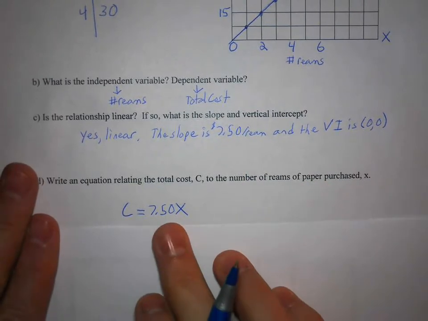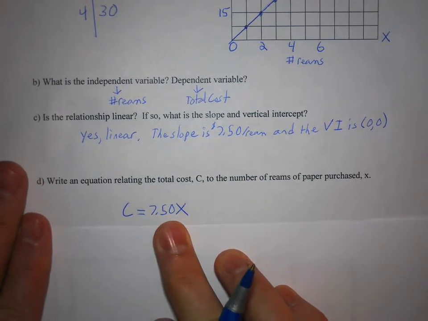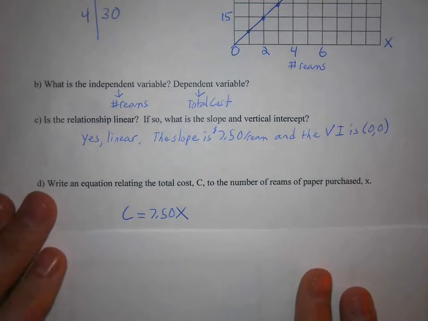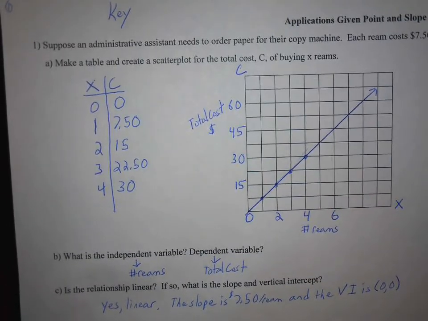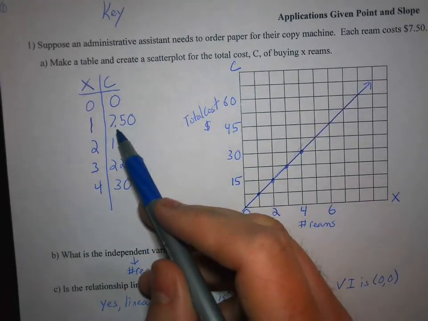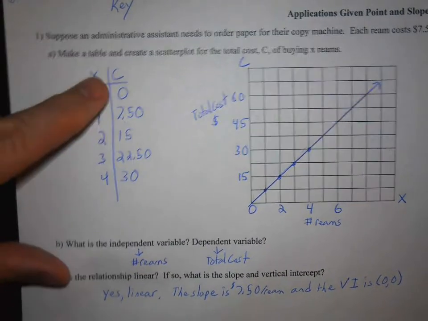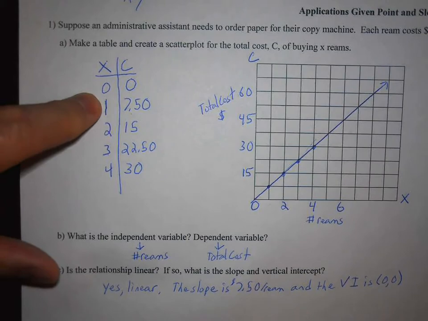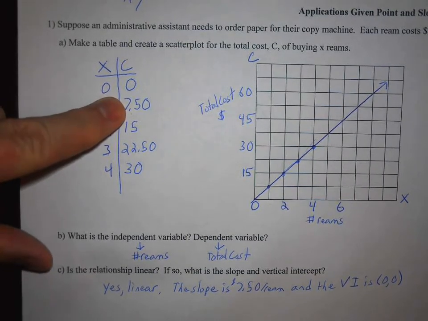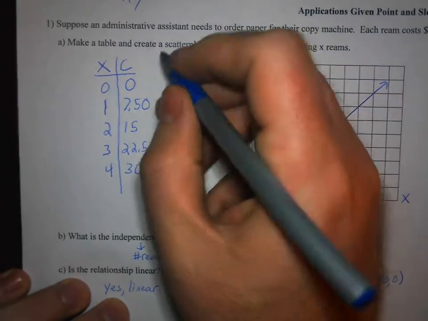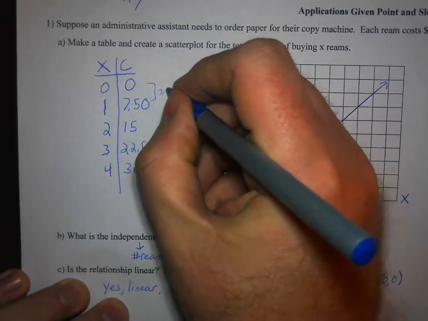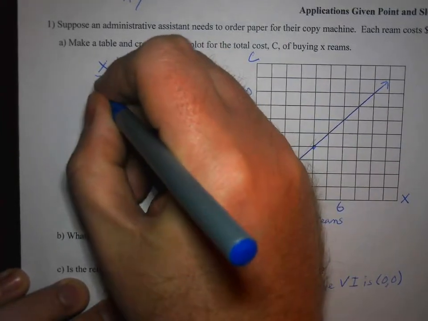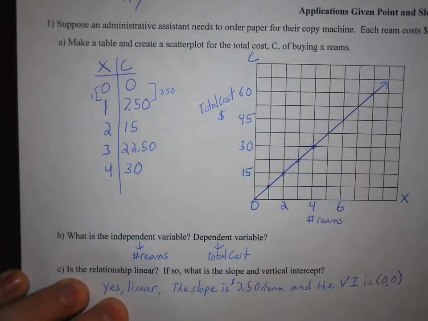And if you don't see that right from the situation that you're given, remember that you can always write the equation of a line through 2 points. So if we know that 0 reams resulted in 0 cost and 1 ream resulted in $7.50, the change in cost is $7.50 for every 1 ream.